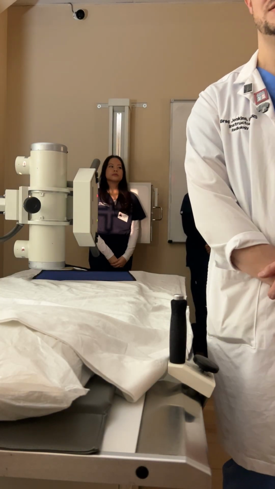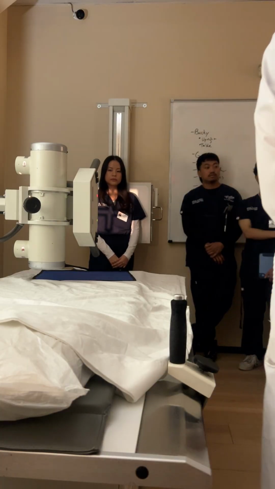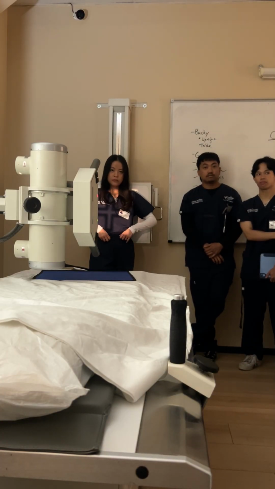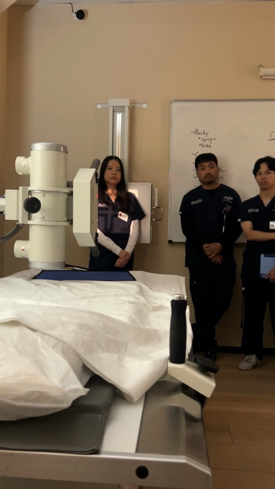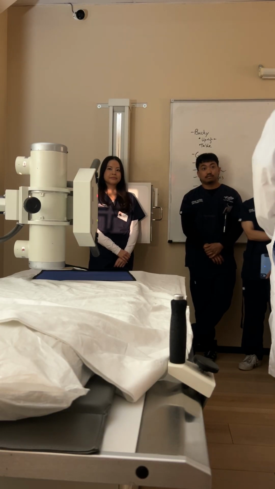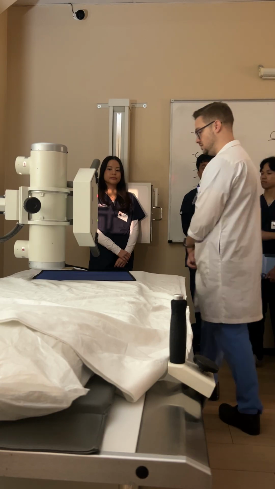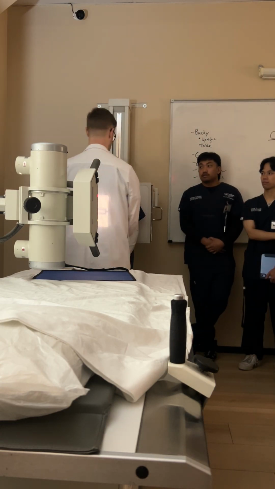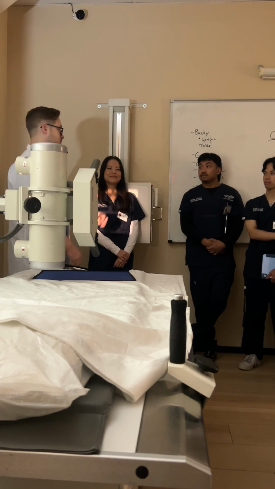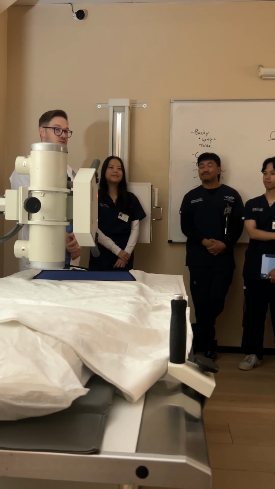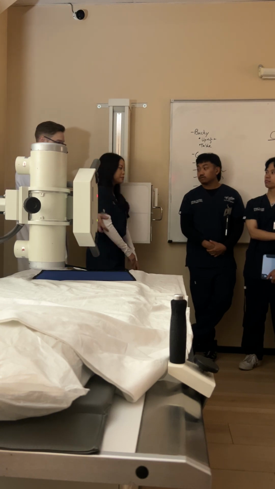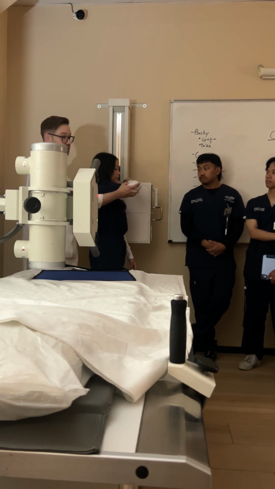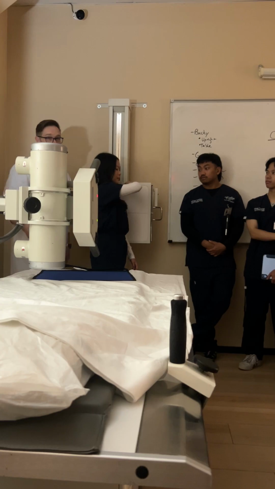Anything to add? Go ahead. If they can't lift their arms up, what would you do then? Best you can. Oftentimes, let's pretend that Victoria is a 90-year-old woman. She has badly arthritic shoulders. Sometimes, the best she could do is about right there. What do I do in that situation?